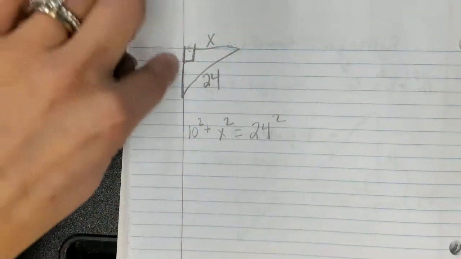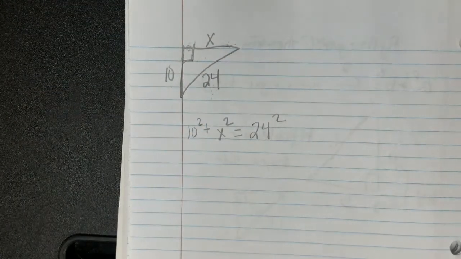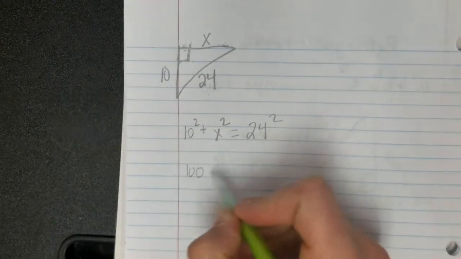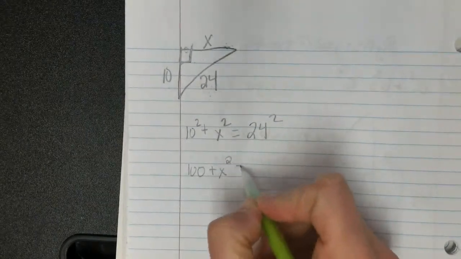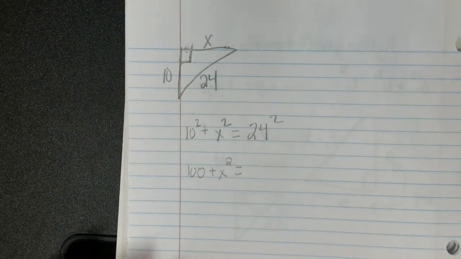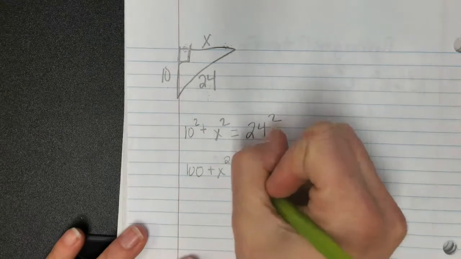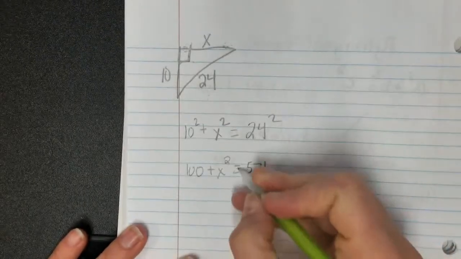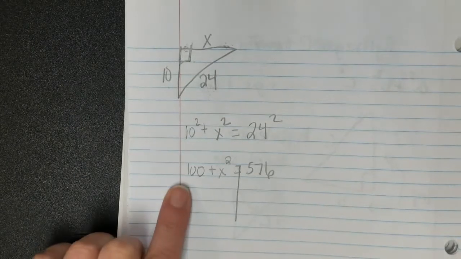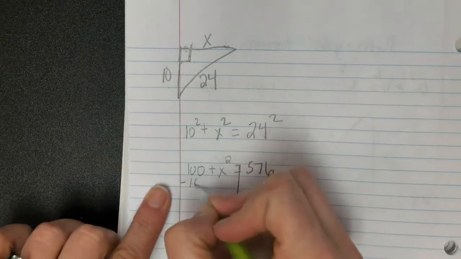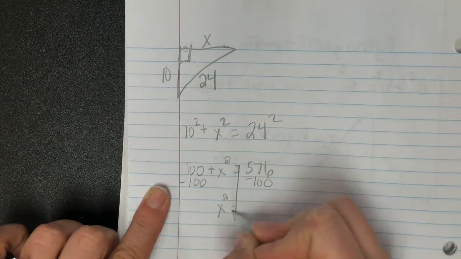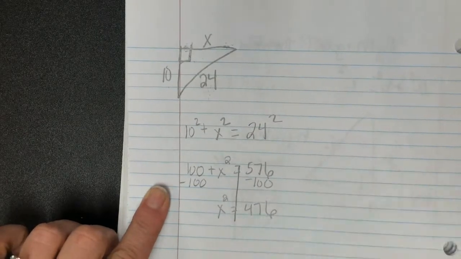The leg, remember, connects to the right angle. So let's go ahead and do this. So 10 squared is 100 plus x squared equals 24 times 24 gives me 576. Okay, now I have to solve this. I have to get x by itself. Well, what's standing in the way of x is 100. So I'm going to subtract 100 from both sides. So I have x squared equals 476.